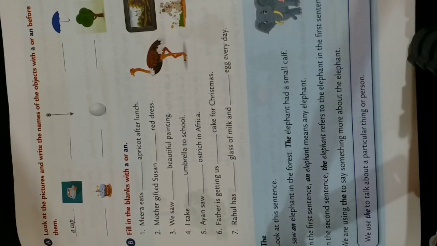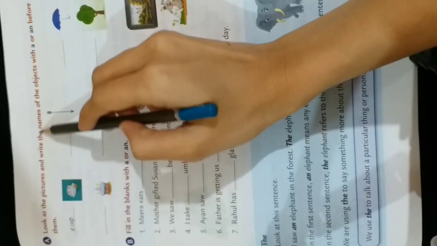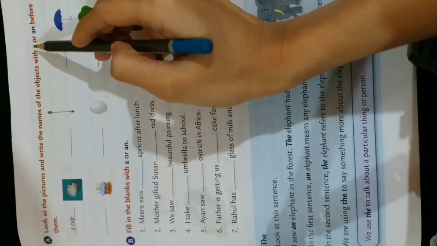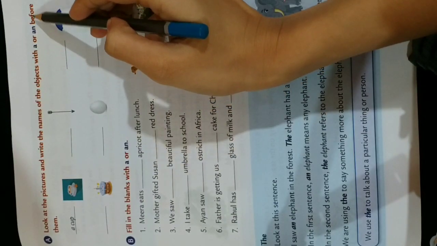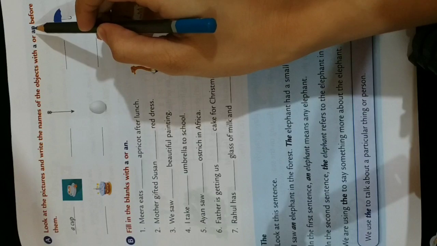Okay, so let's start with exercise A. Look at the pictures and write the names of the objects with a or an before them. So you have to look at these pictures. The first one is done for you, and you have to write a or an before them.